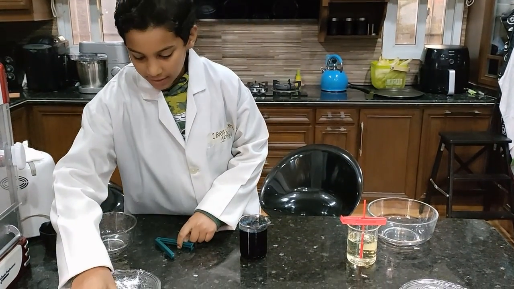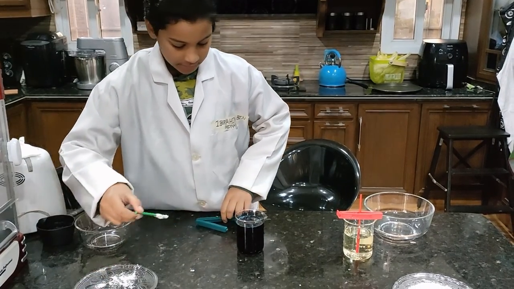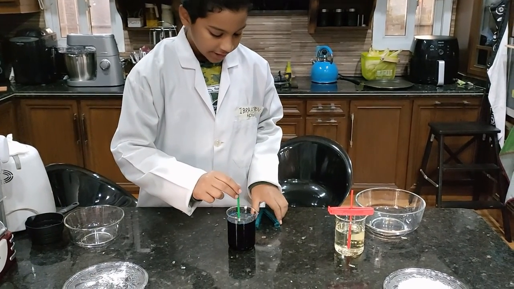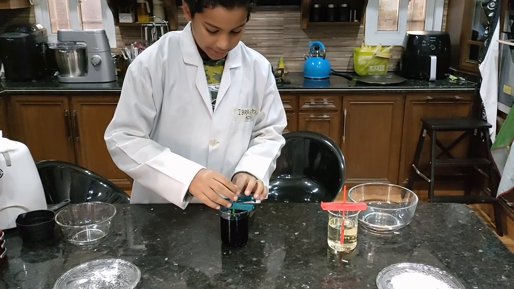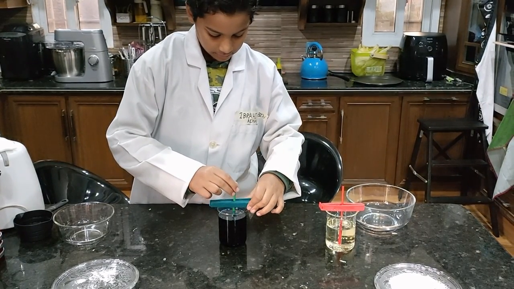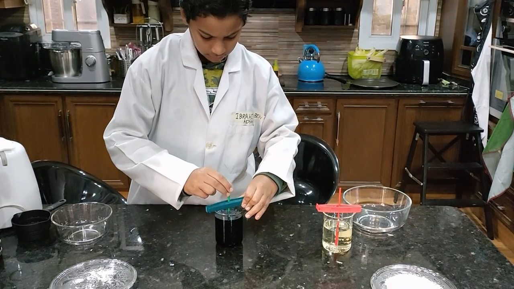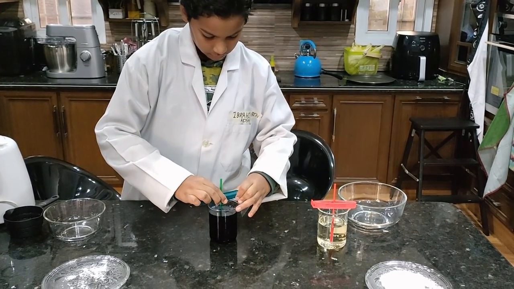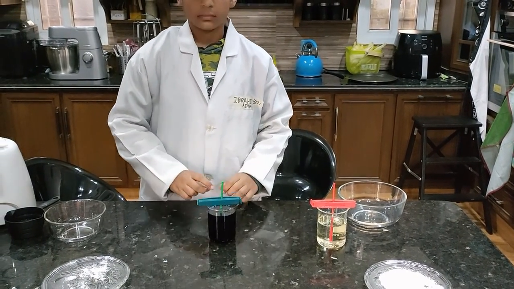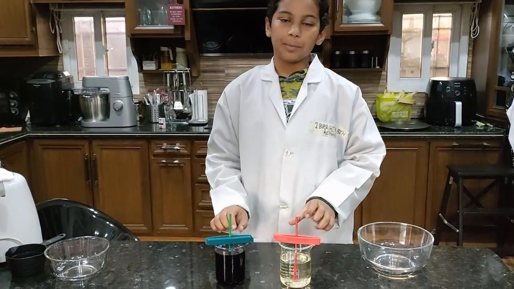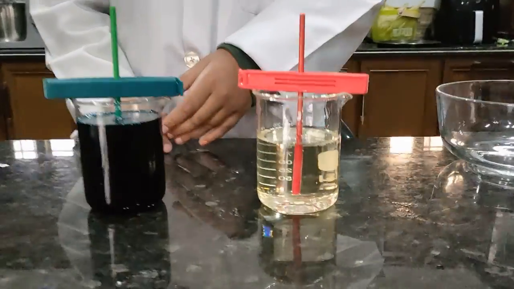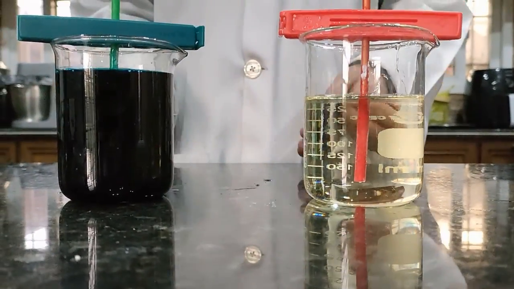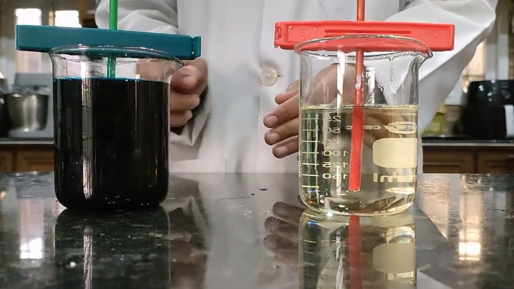Now I will do the same. I will take another stick, pour it in the glass and clip it. So the both of our solutions are prepared and now we will let it cool down. This will take a while and I will keep updating you when our experiment moves along.